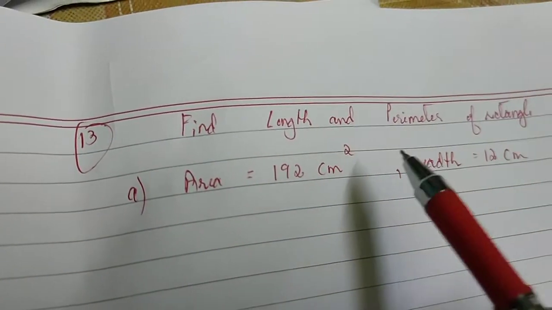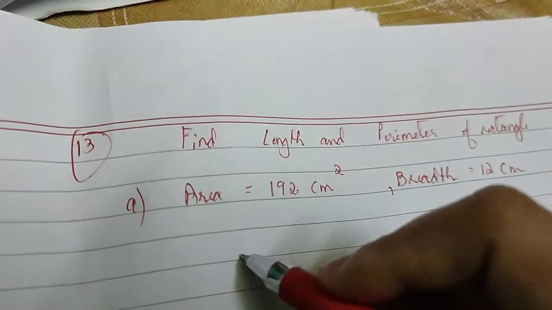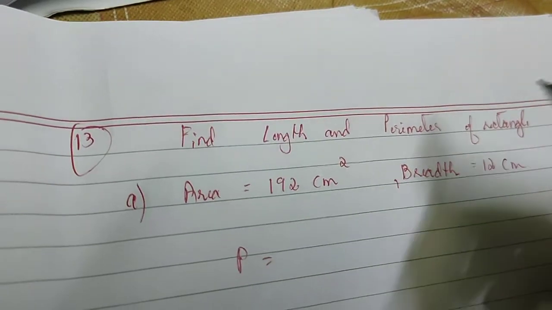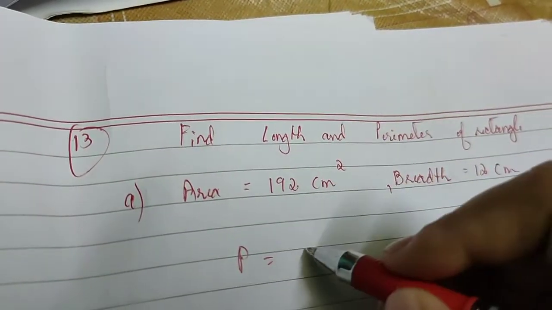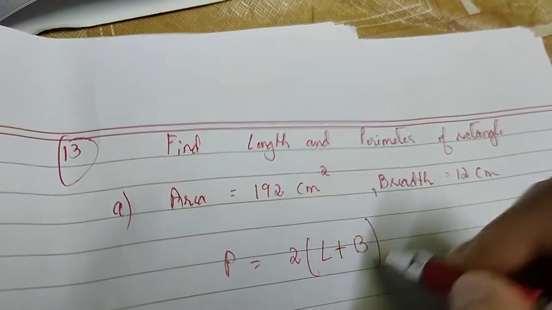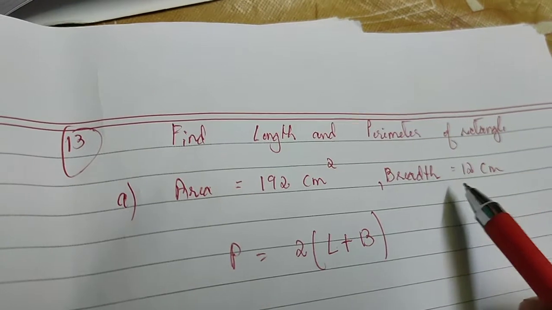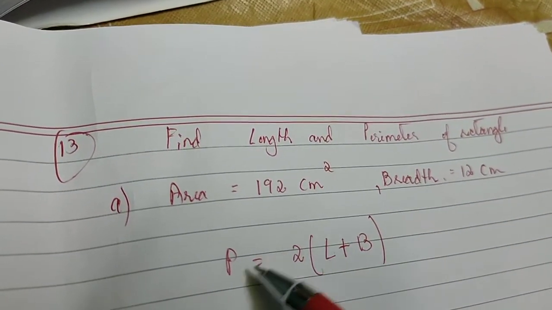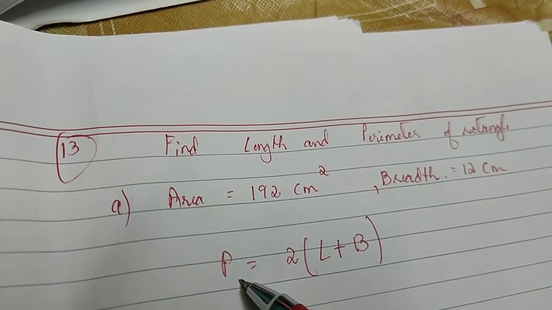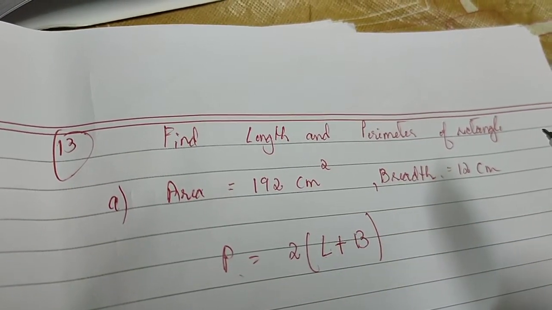So first thing, write down the perimeter of a rectangle. Perimeter of rectangle is equal to 2 into (length plus breadth). Now I know breadth but I don't know length, so how will I solve the perimeter? Both should be known, then only I can calculate the perimeter.